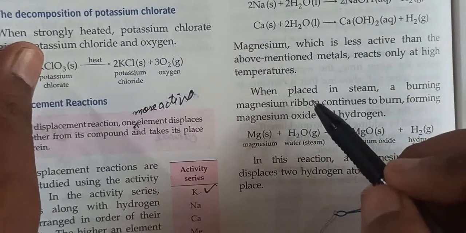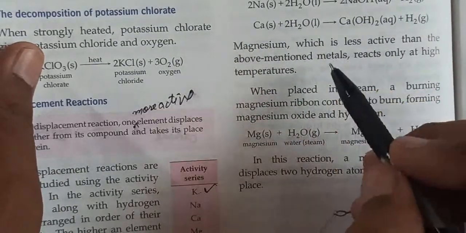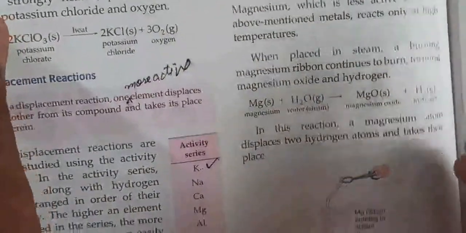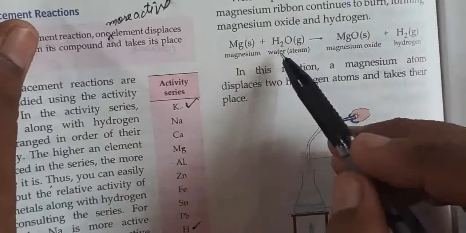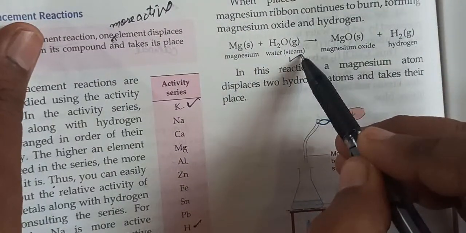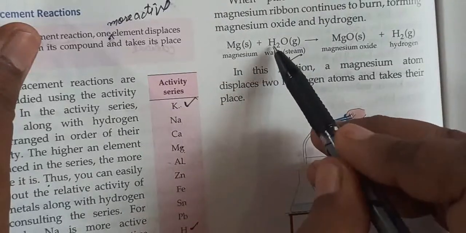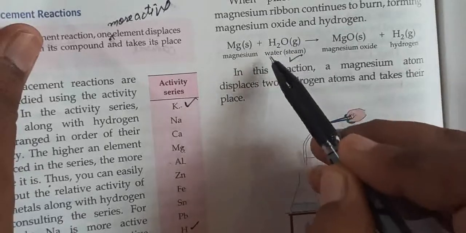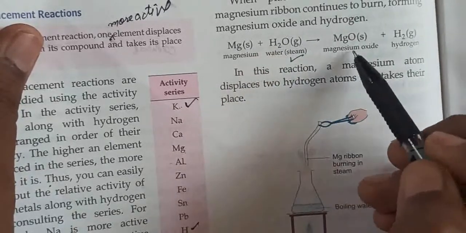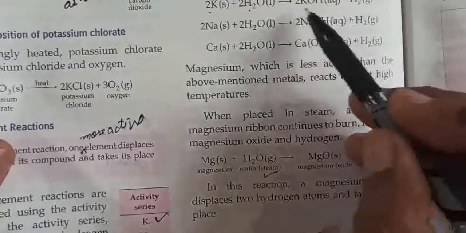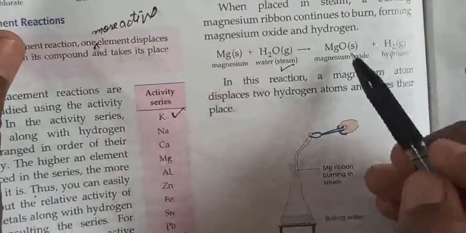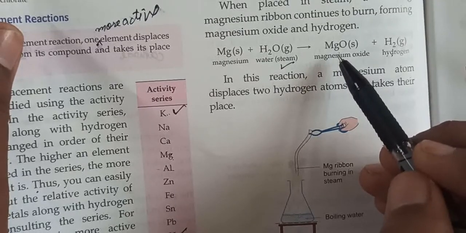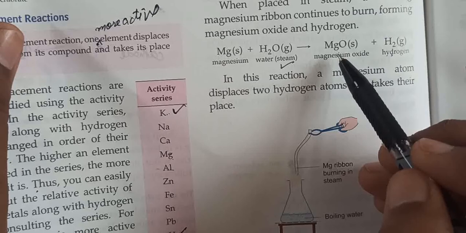So therefore magnesium does not react with cold water, but magnesium reacts with boiling water, though the reaction is slow. But when the same magnesium is introduced in steam, then magnesium displaces hydrogen. When water is hot or in the form of steam, one product is hydrogen, as in the case of cold water. But the second product, when the water is hot or in the form of steam, is the oxide of the metal.